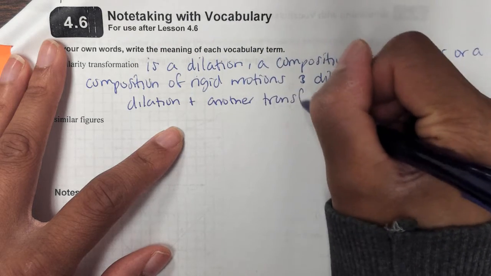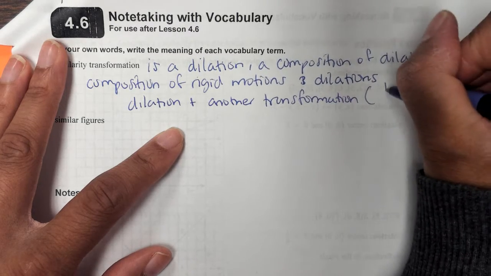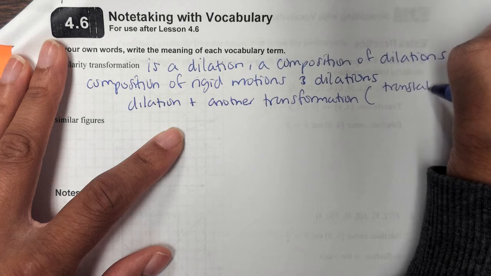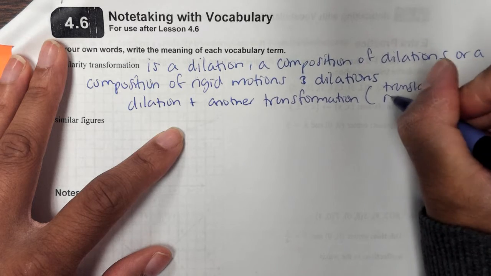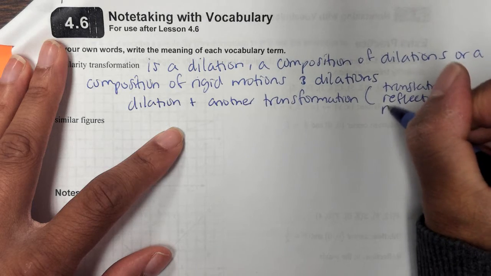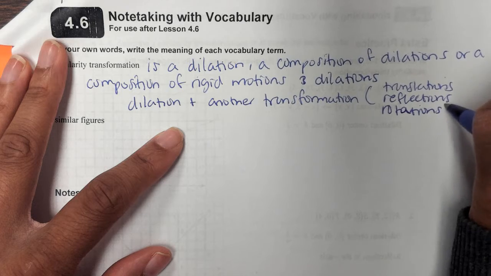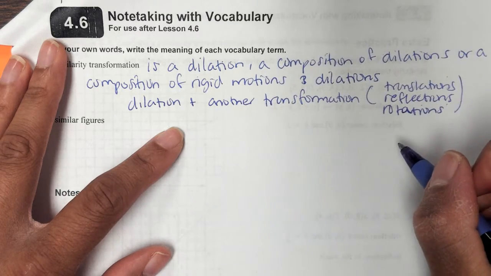And we talked about transformations. Those can either be translations, reflections, or rotations. So it can be any of those three.